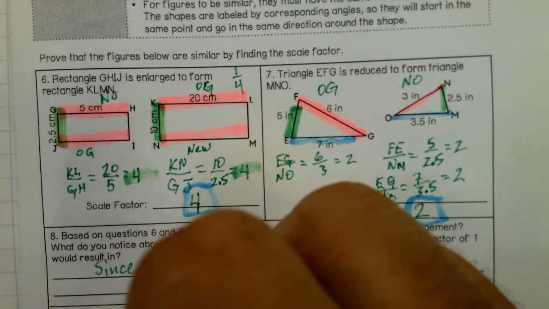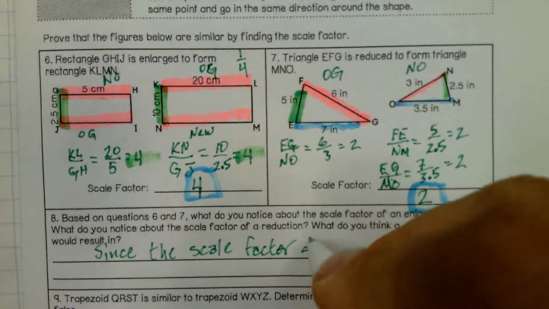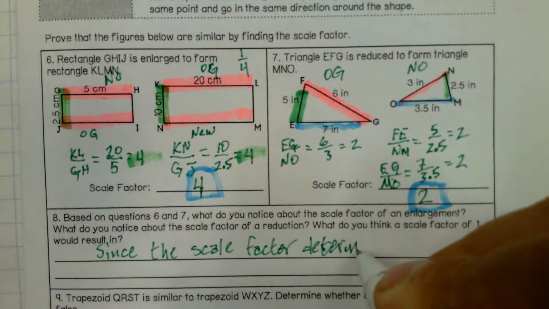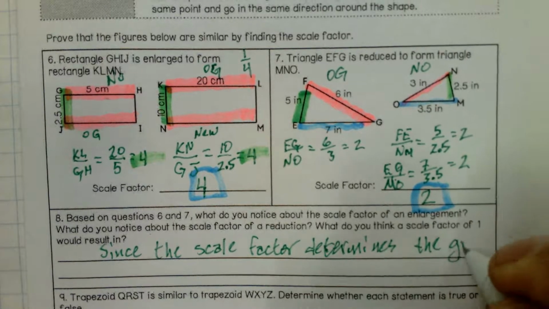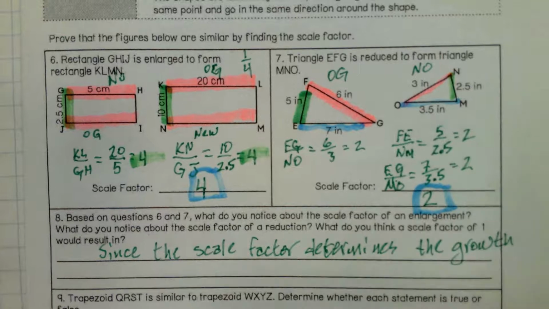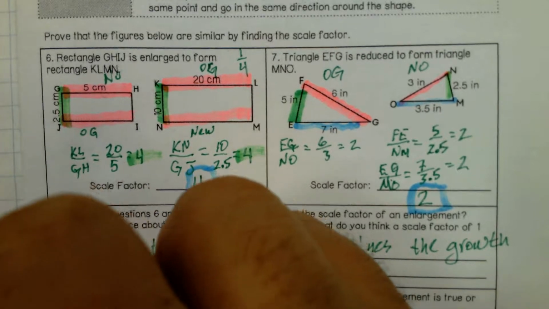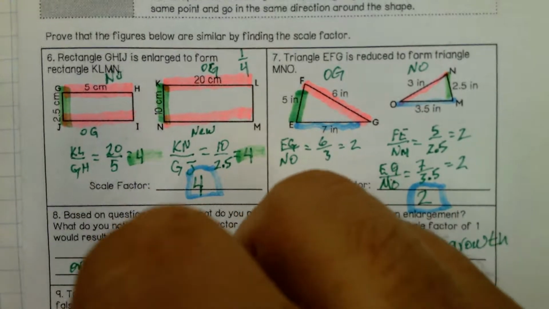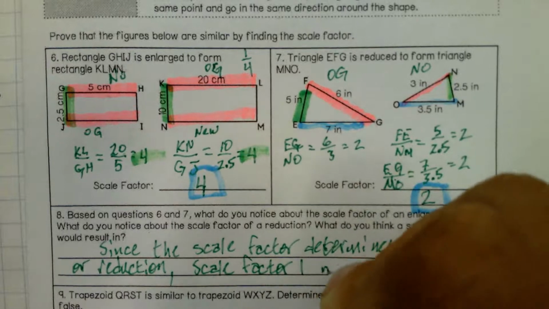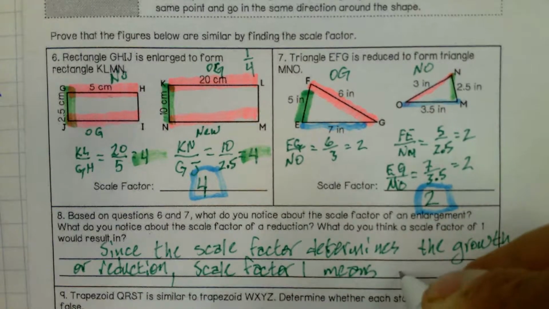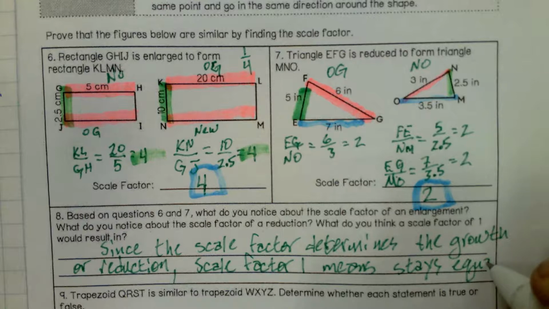So maybe since the scale factor determines the growth or reduction, scale factor one means stays the same, stays equal, I'll say, since I'm running out of room.